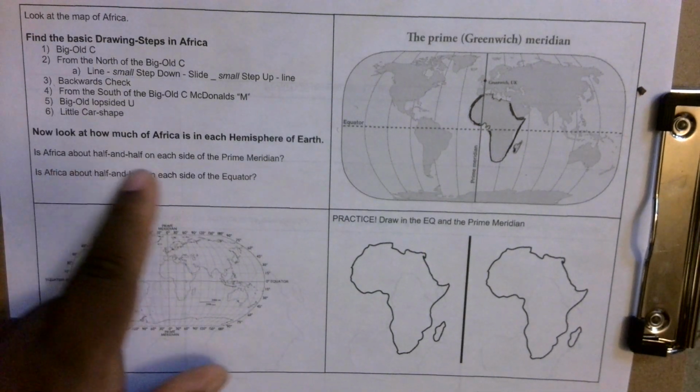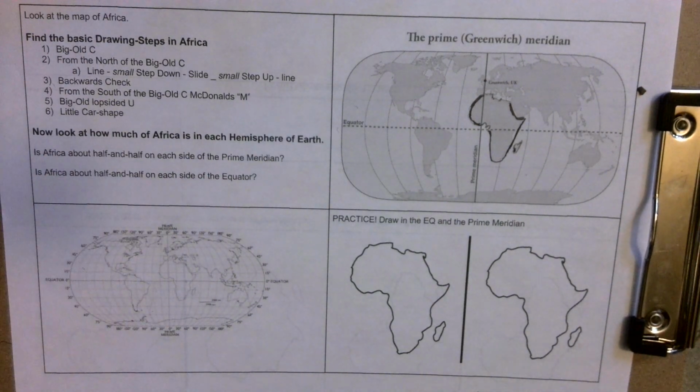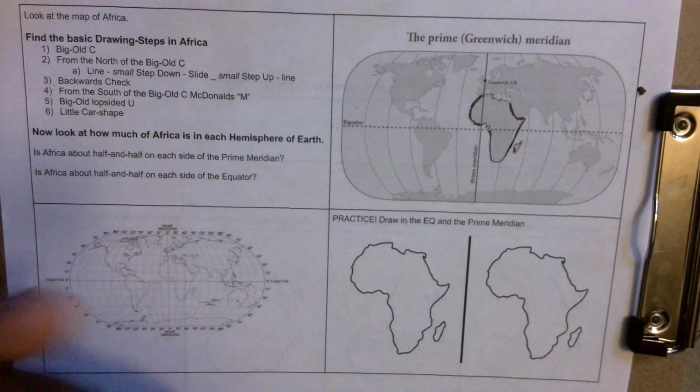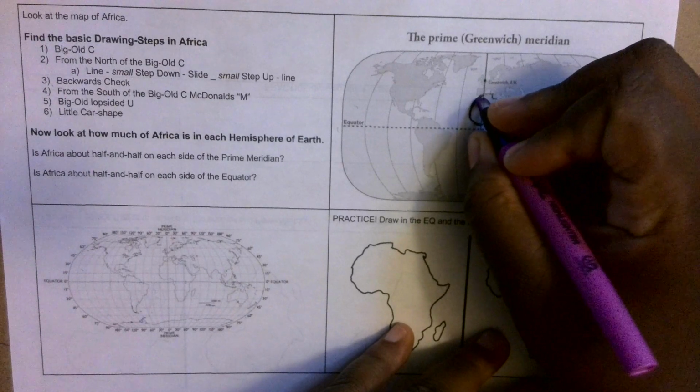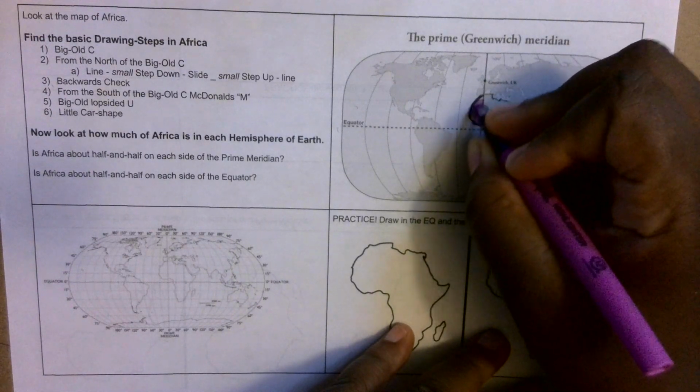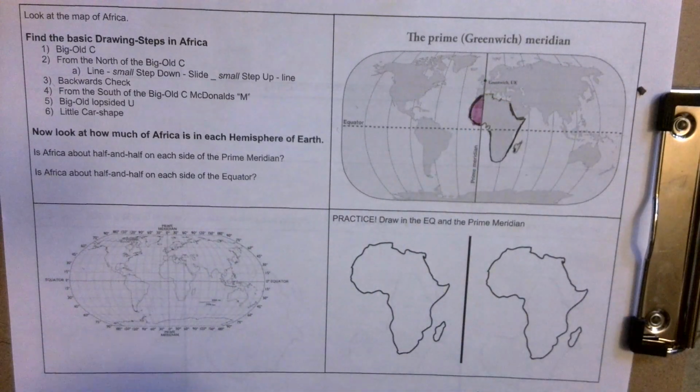So is Africa about half and half on each side of the prime meridian? Well, no, it's not. If I look in the western hemisphere, there's that much of Africa.